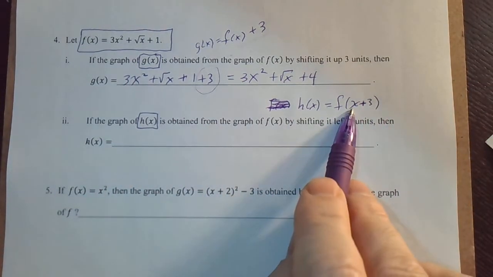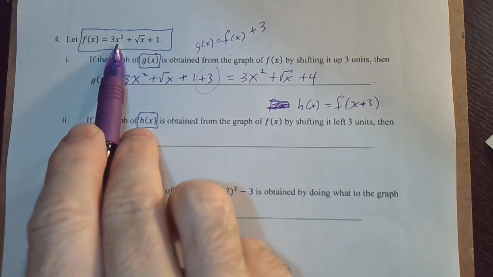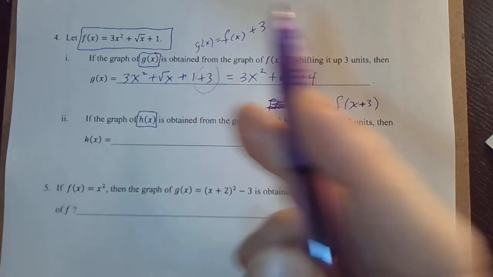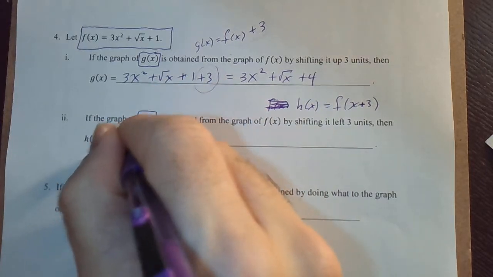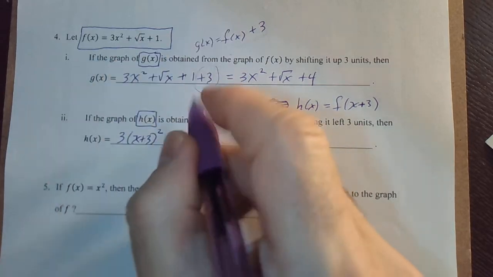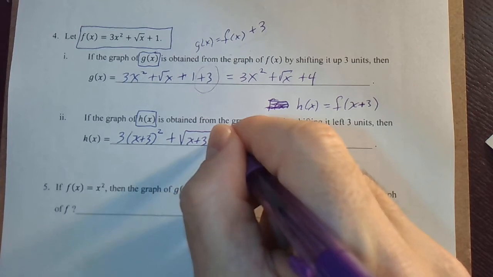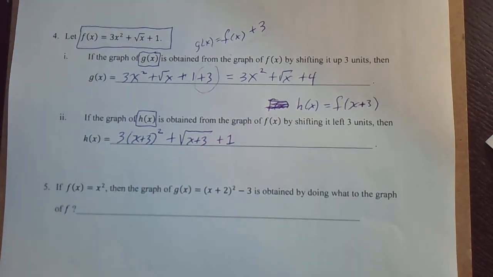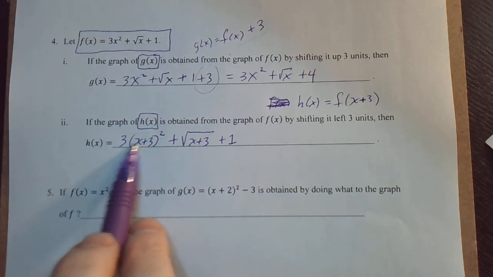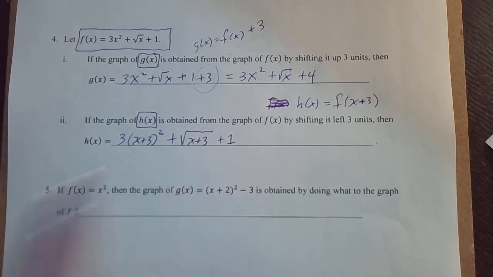So all we have to do is replace each x with x plus 3. So 3 times x plus 3 in parentheses squared plus radical with x plus 3 underneath it plus 1. Simple as that. I'm not going to FOIL this out and multiply it by 3. We'll leave it like this.